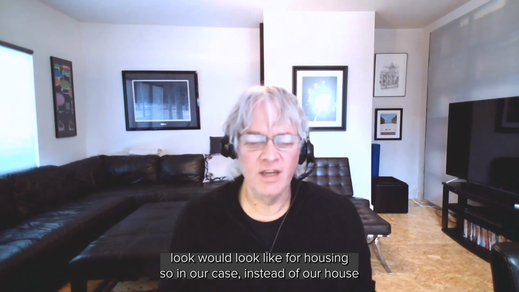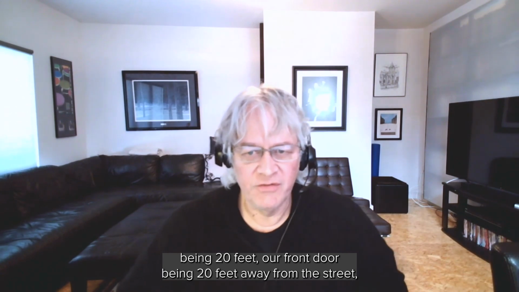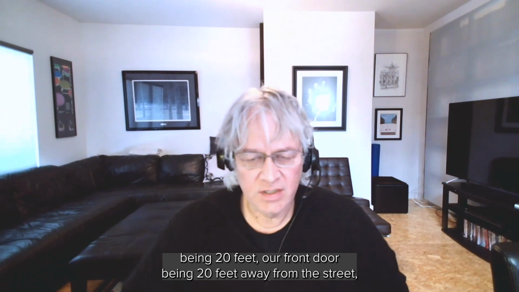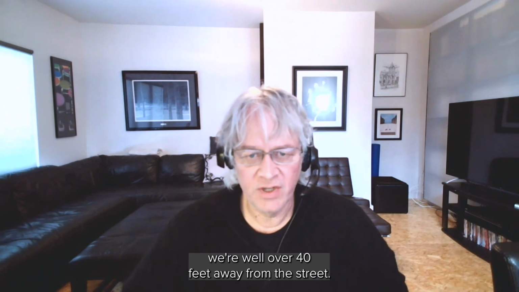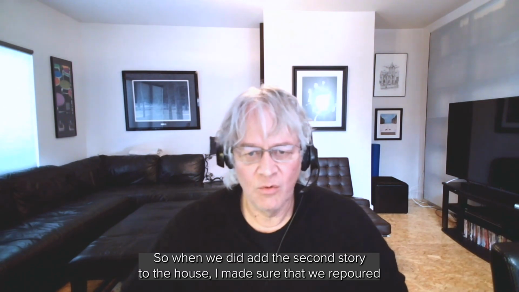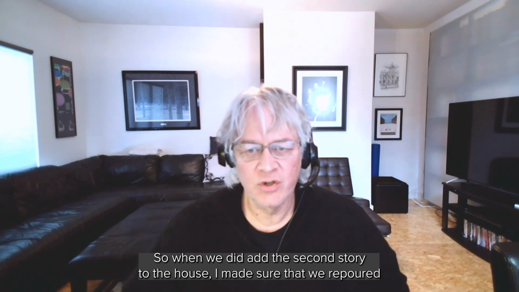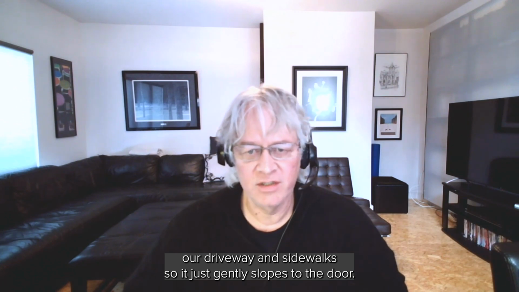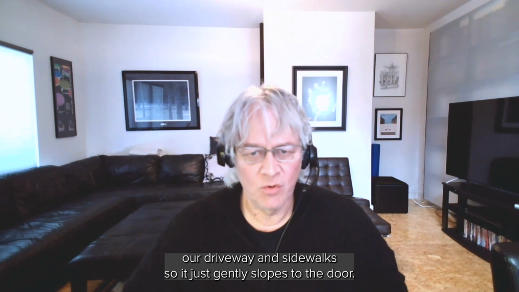So in our case, instead of our front door being 20 feet away from the street, we're well over 40 feet away from the street. When we did add the second story to the house, I made sure that we re-poured our driveway and sidewalk so it just gently slopes to the door.